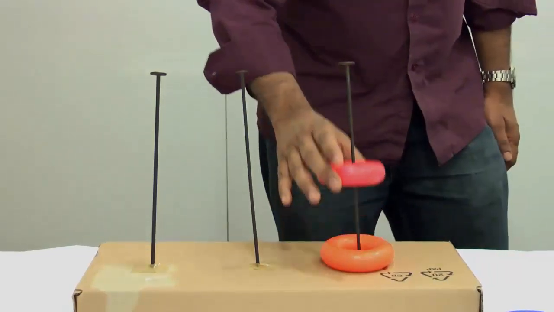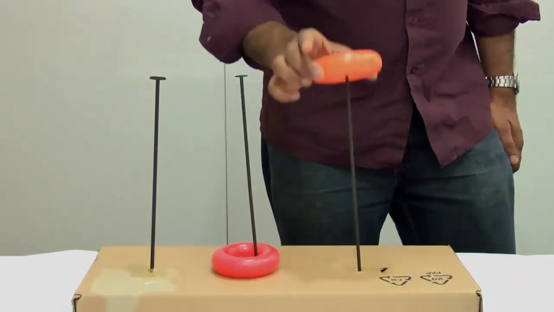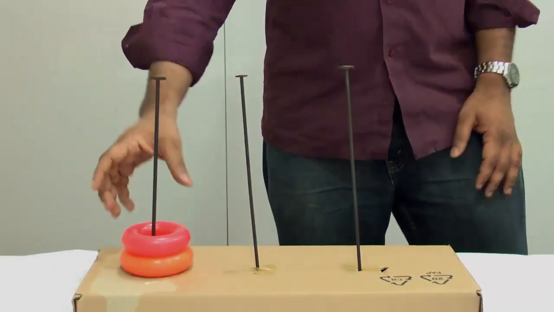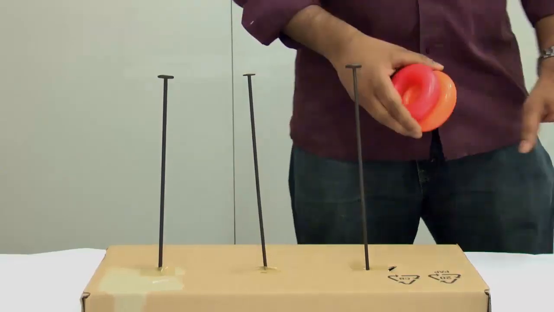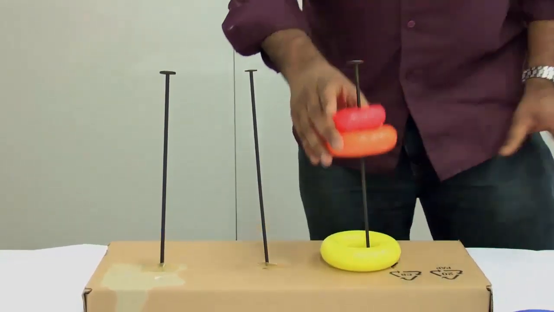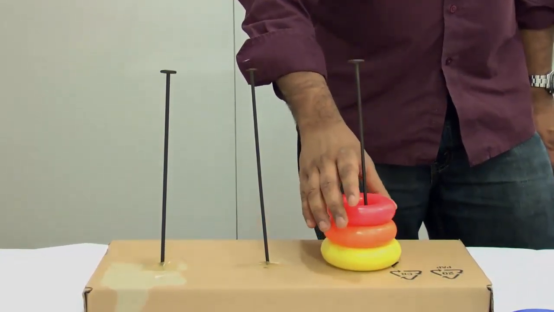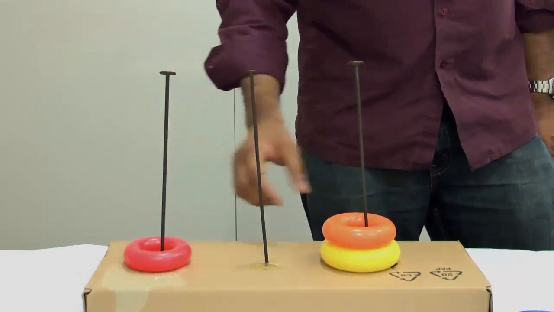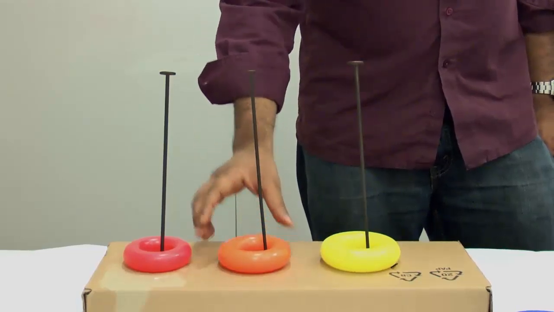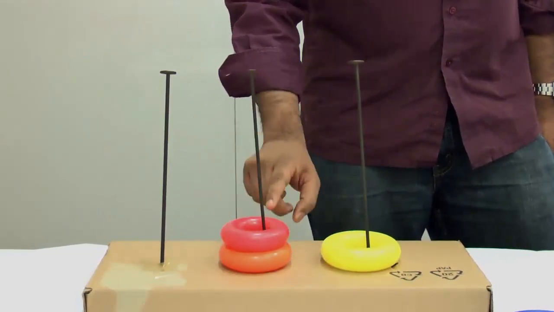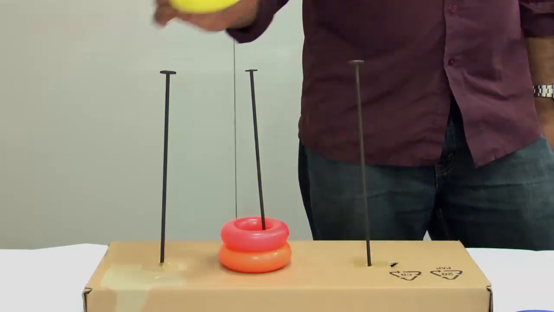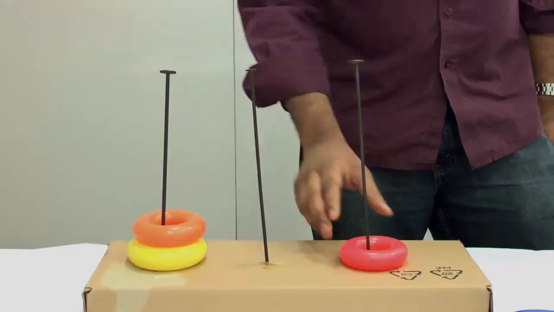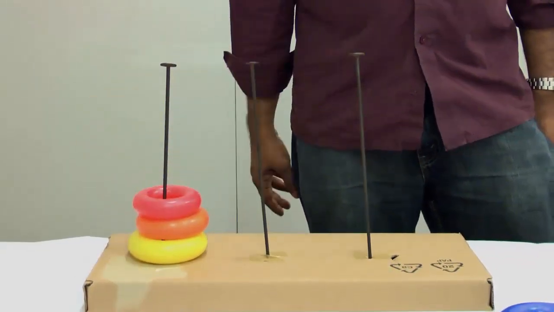Okay, for 2 disks it is very simple. I just move this here, I move this one here, and then I move this here, and I'm done. So 2 is clearly solvable. Now let's move to 3, and it's not hard to see that 3 can also be solved. I move this red one here first, and then this orange one here. Then I can move this red back here because it's smaller, and then I can move the yellow here, move the red back to the first spindle, take the orange, put it on the right, and then I'm done.